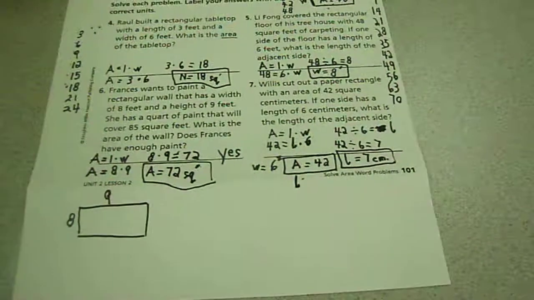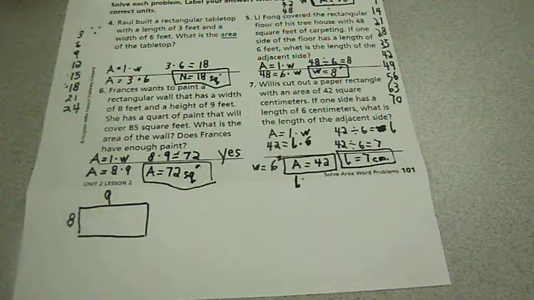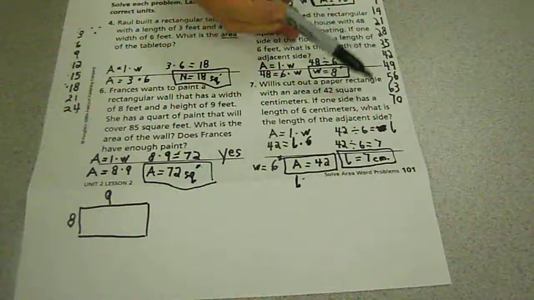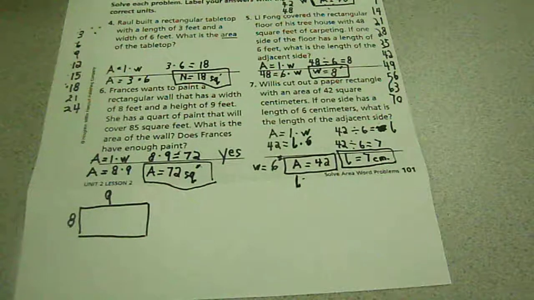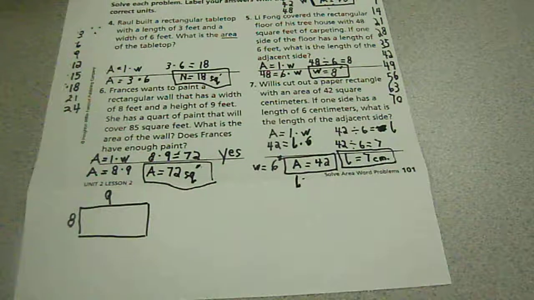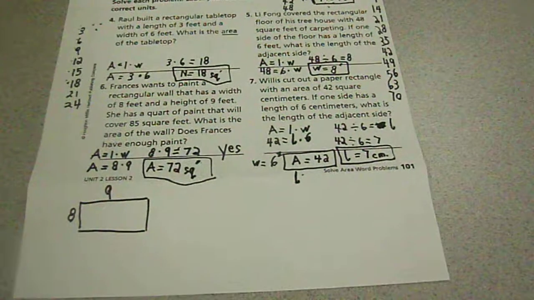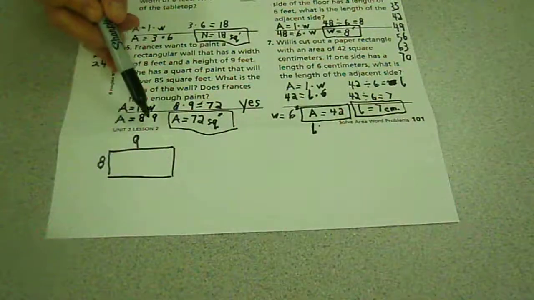So quite a lengthy homework tonight. A lot of math facts that we need to write down if we want to be successful in dividing or multiplying. And that is the end of tonight's lesson, Unit 2, Lesson 2.